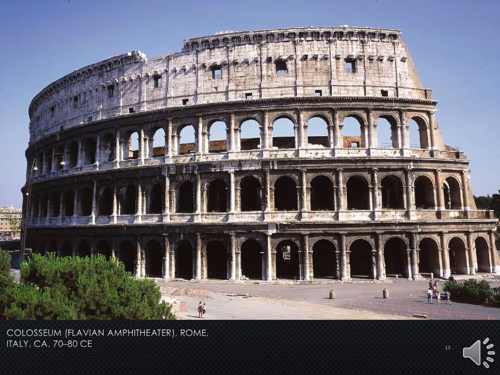The outer circumference measures about 1,788 feet and is over 187 feet high. And it's about 615 feet long and over 510 feet wide. So it's an enormous space. I'll show you a different view of it, and I'll talk about some of the other features.